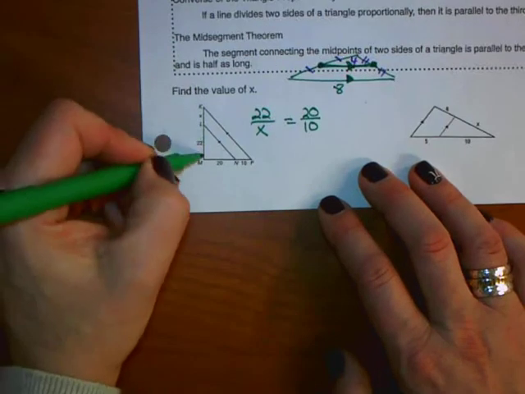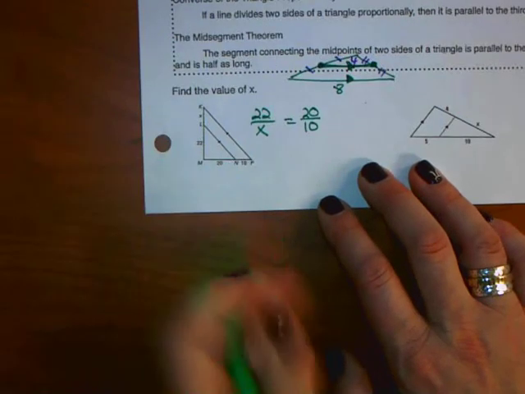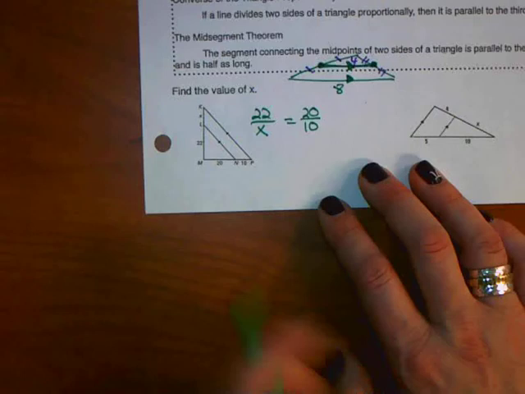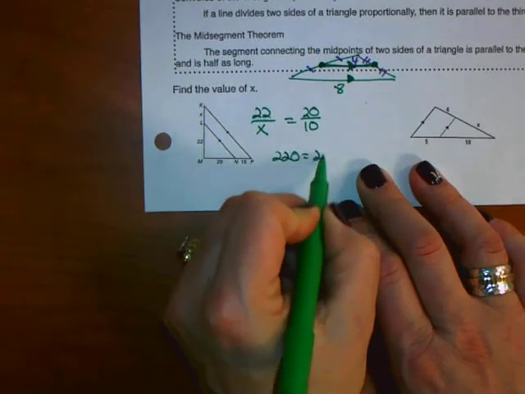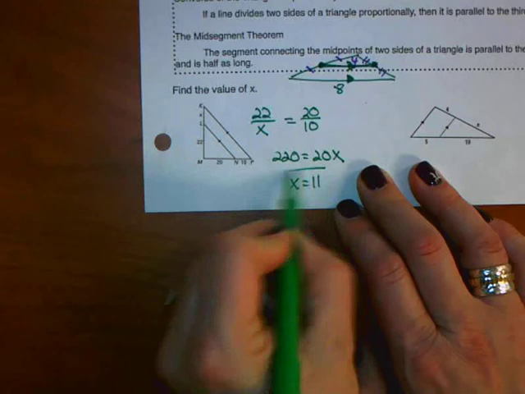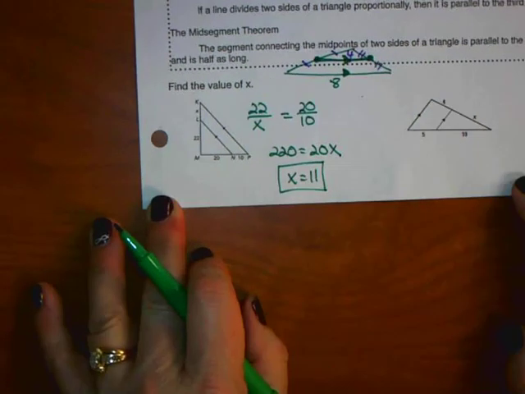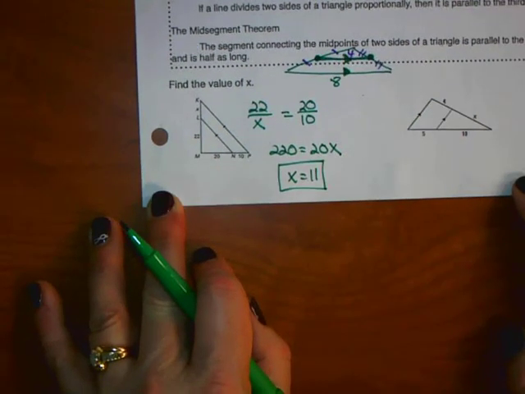So I started here, 22 over x is equal to 20 over 10, because they're telling me they're parallel. And I'm going to cross multiply and divide, and x equals 11. Just a new little theorem that you're working with to find unknown amounts.